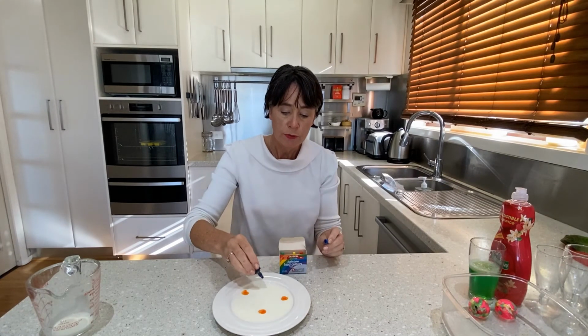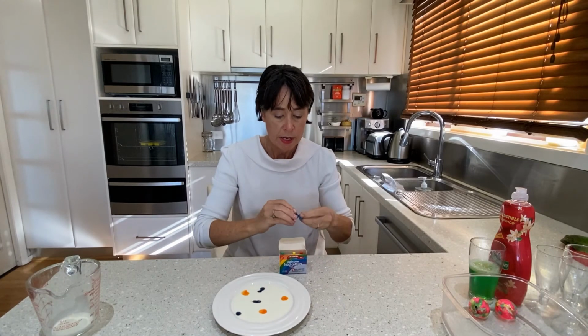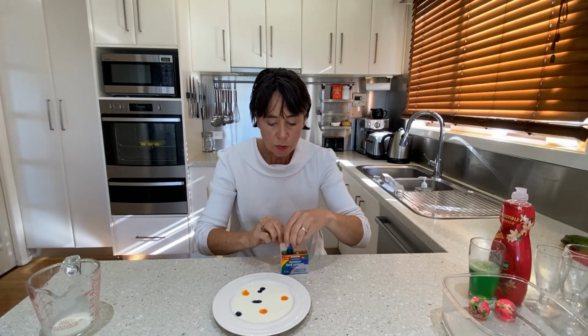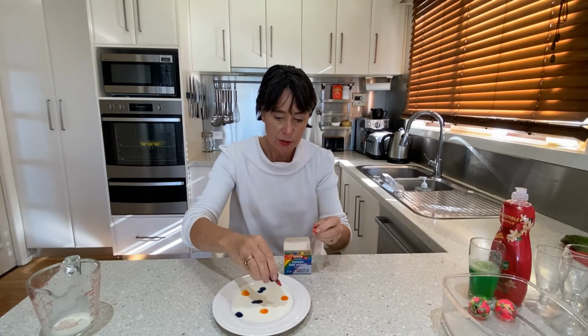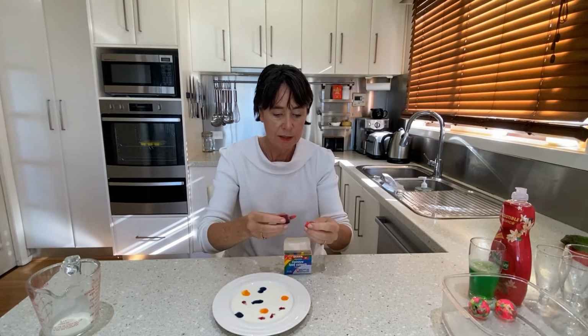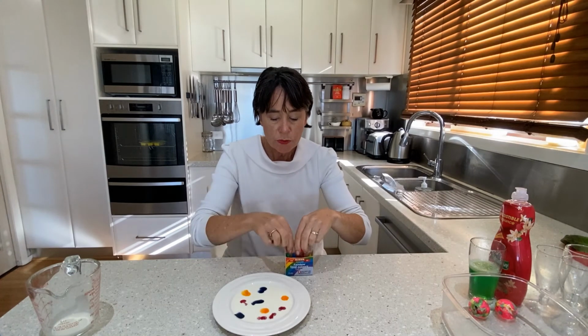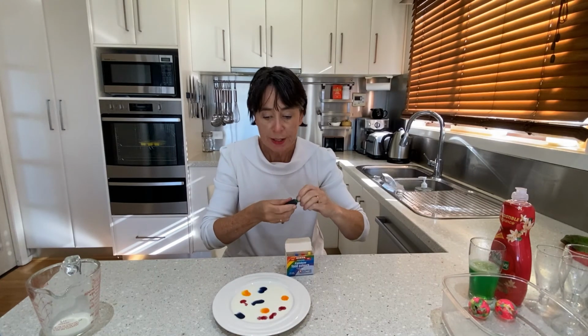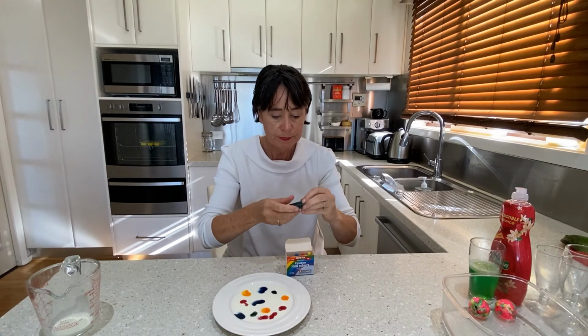So I'll just put a few drops on here, and I'm lucky I've got all manner of colours here to choose from. So going with all the different colours. You see they haven't really moved and connected onto each other yet, have they? Alright, last one, some green.